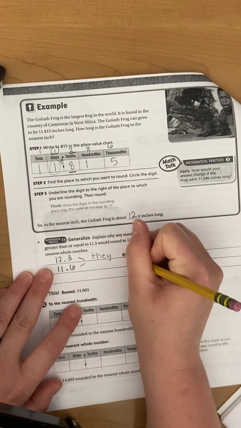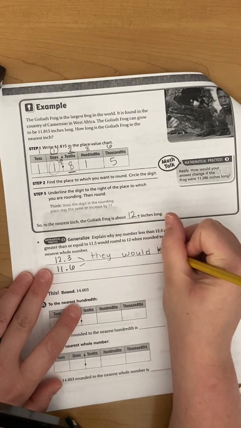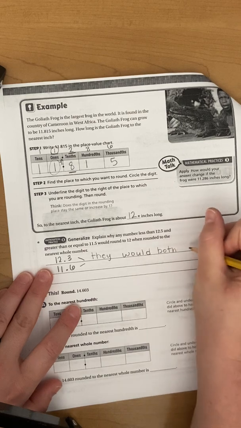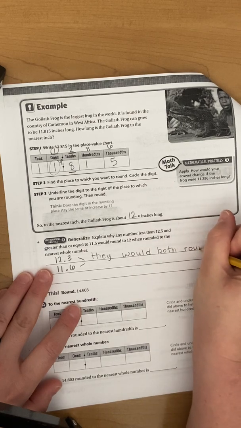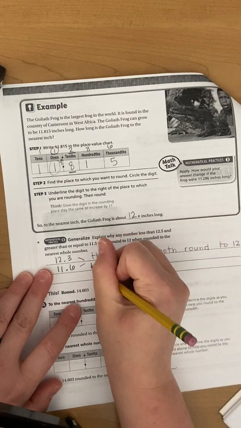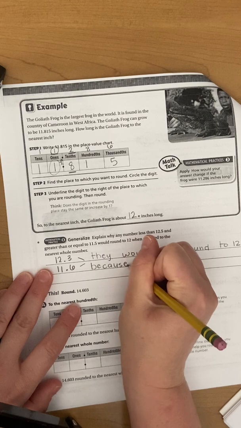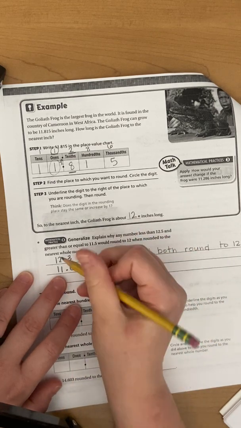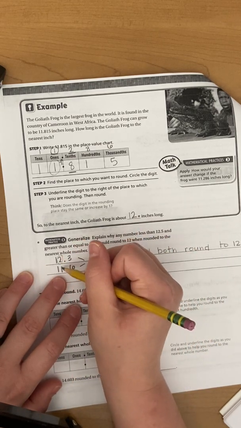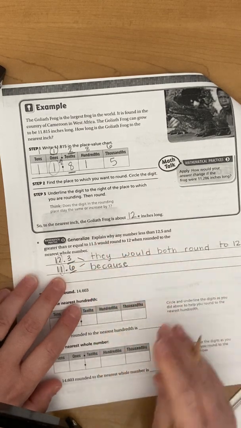They would both round to 12 because I'm using this digit right here, right? Because I'm rounding it to the nearest whole number. So I'm using this digit in the tenths and this digit in the tenths.